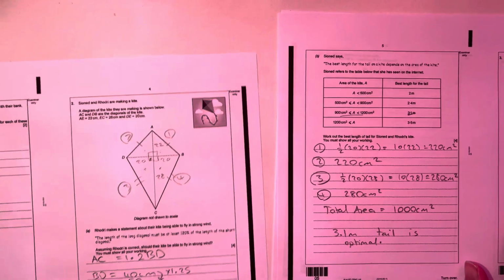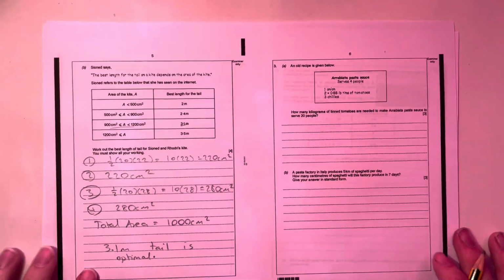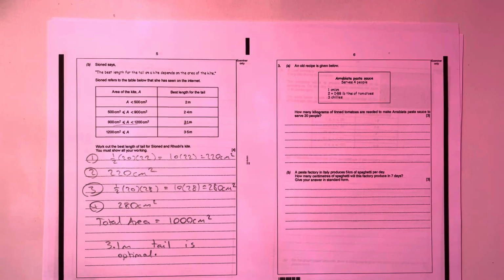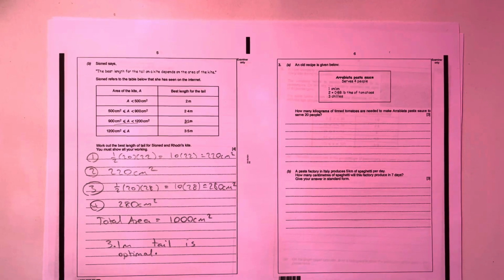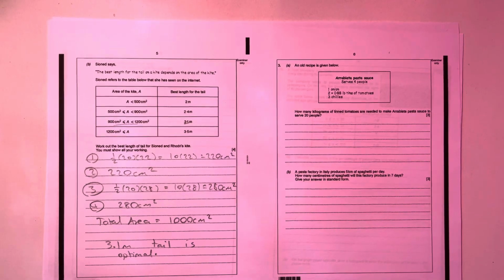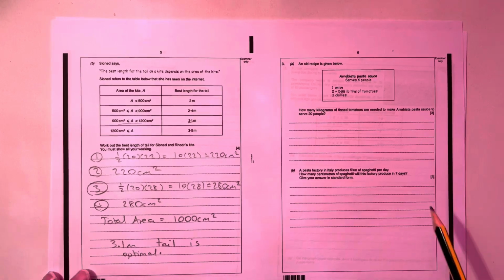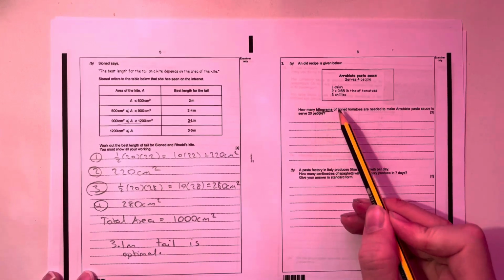Okay, so let's just finish this bit off. So question 3. An old recipe is given below. Arrabbiata pasta sauce serves 4 people, requires 1 onion, 2 tins of 0.88-pound tins of tomatoes, and 3 chilies. How many kilograms of tinned tomatoes are needed to make the pasta sauce to serve 20 people? The keyword here being kilograms.